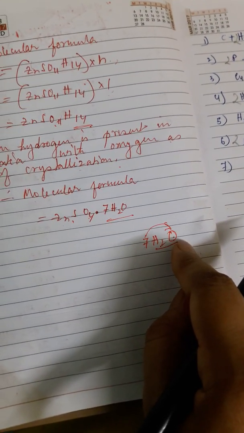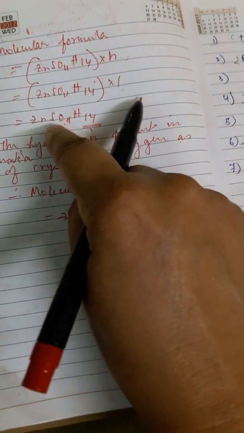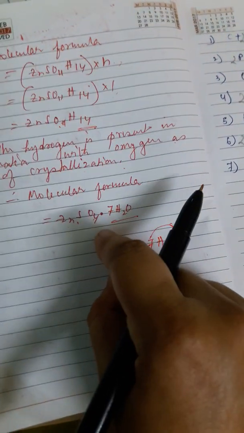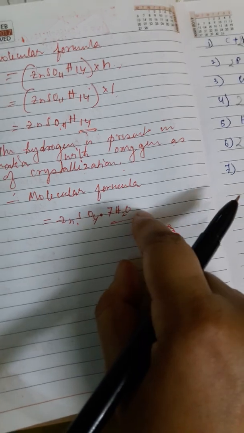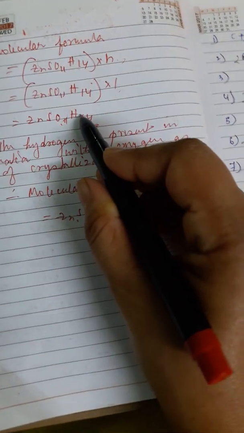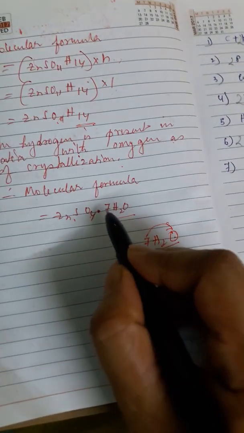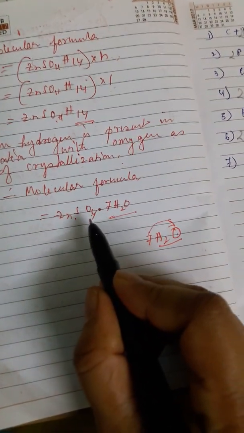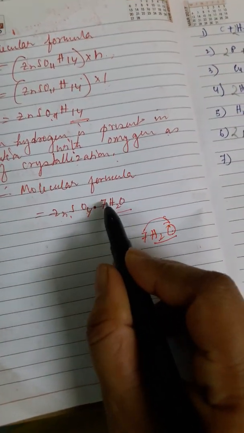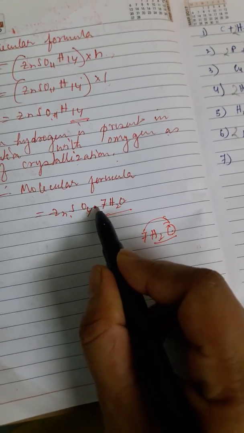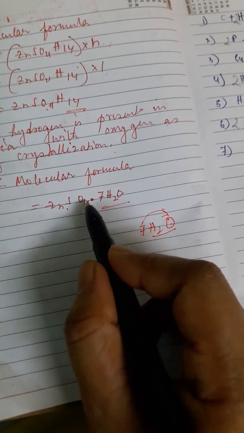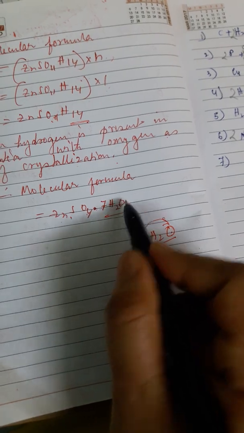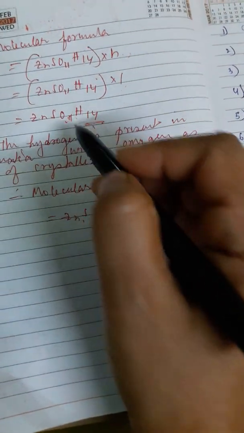So remaining 11 minus 7 is 4. So it is O4, dot 7H2O. Look here, 14 hydrogen, so 7 twos are 14. Oxygen total 11: here 4 oxygen atoms, here 7. It is not multiplication, it is addition. 4 plus 7 is 11 oxygen atoms. Is it clear?